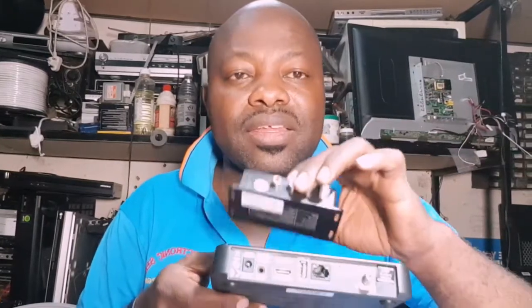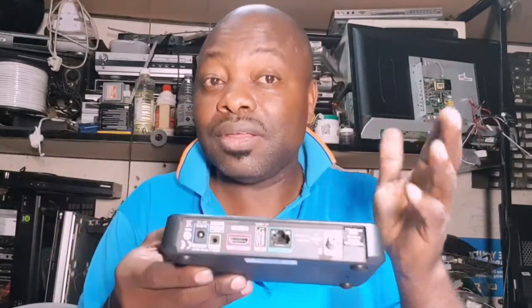Now, remember, the old decoder was using RF. So this set-up box was already inside the decoder. But now Multichoice has removed it, probably because Multichoice wants you to use one decoder for one TV. And now, you ask me a question: why do we have to use 10 decoders to have 10 channels showing different content?